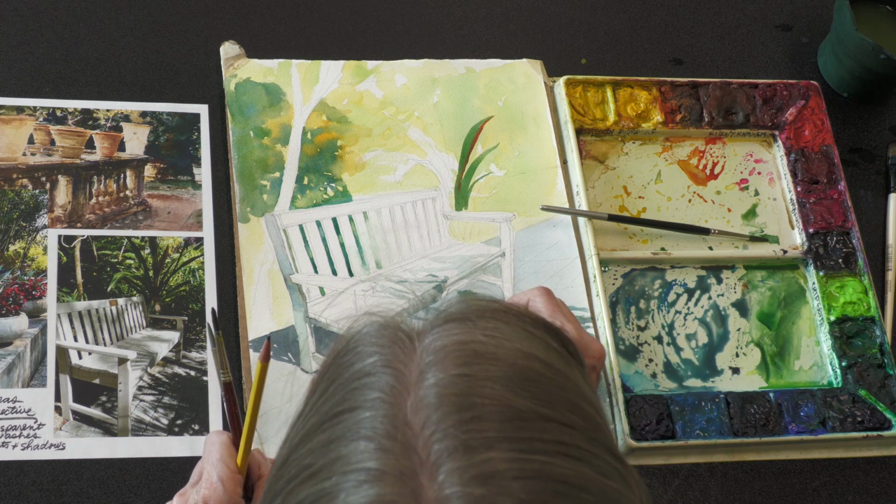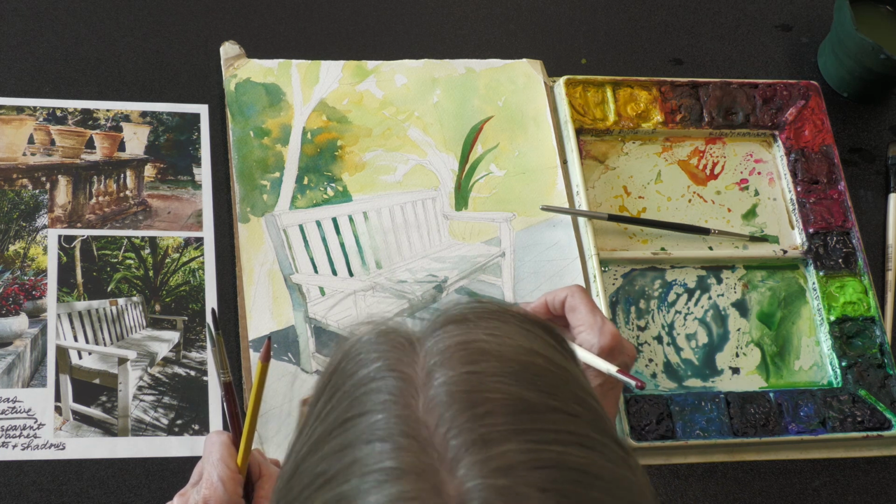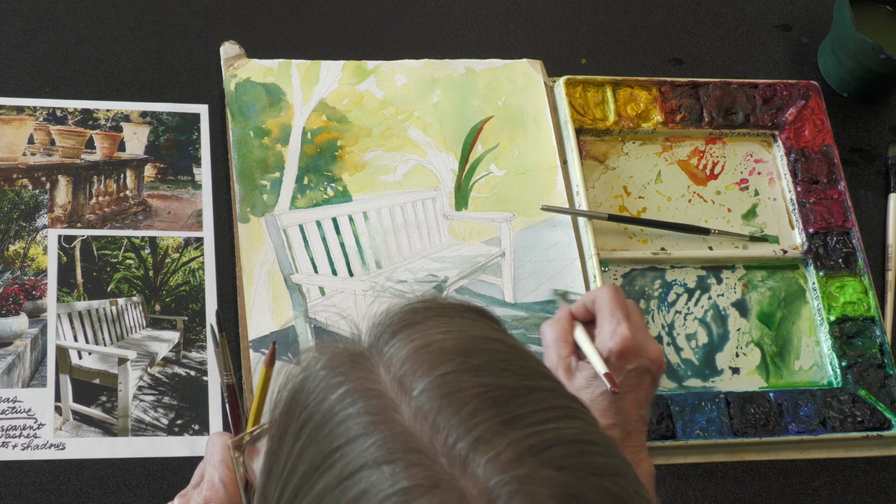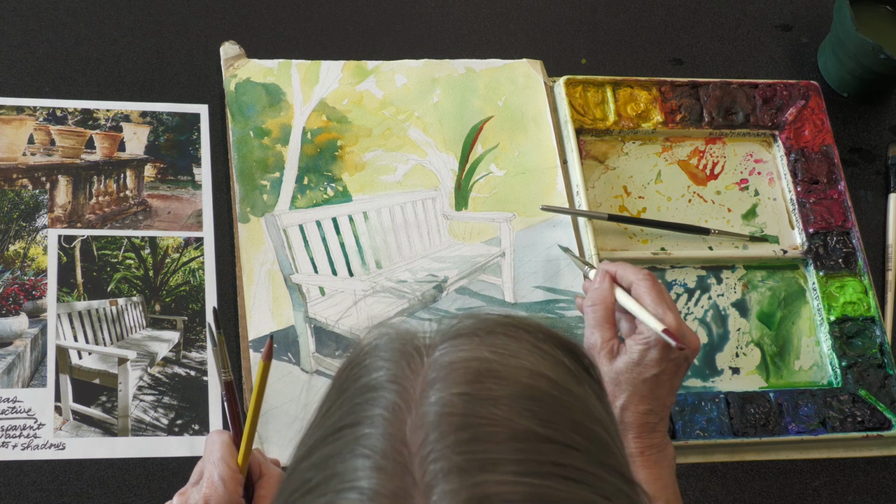Now, there's some different directions that these shapes are taking. It just depends on what's happening.